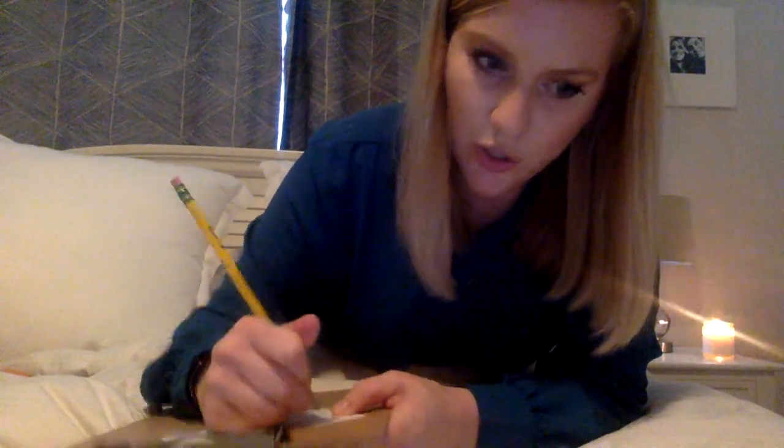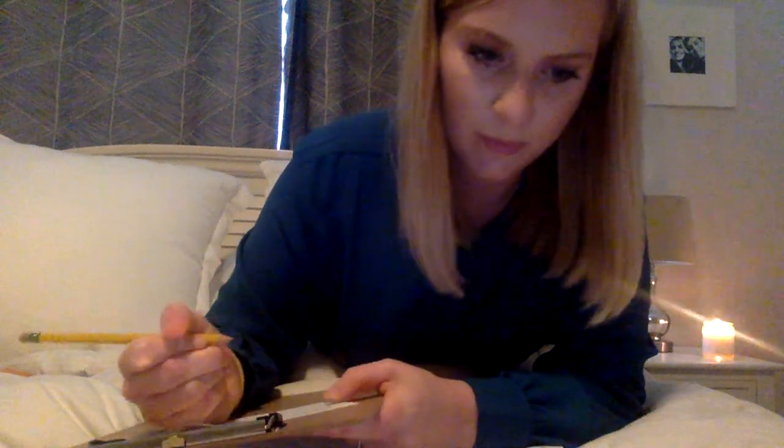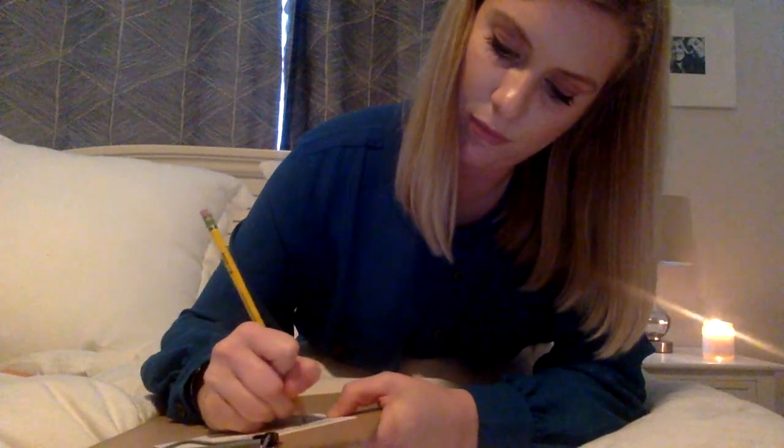So you will write: tone describes the poet's attitude toward the poem's speaker and subject matter. And it says as interpreted by the reader.